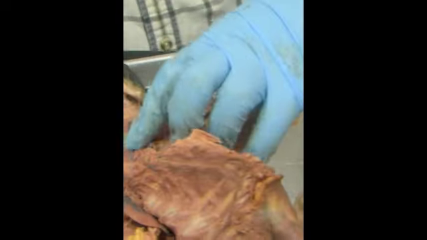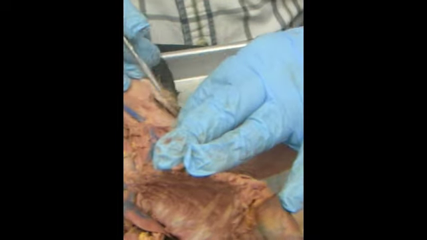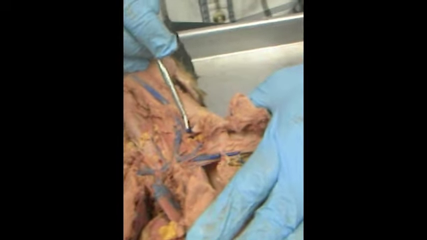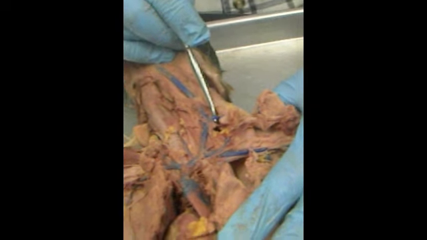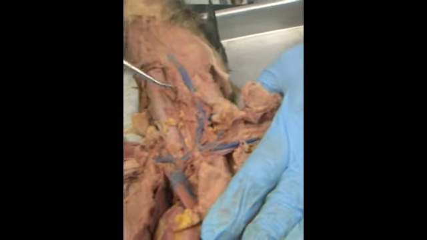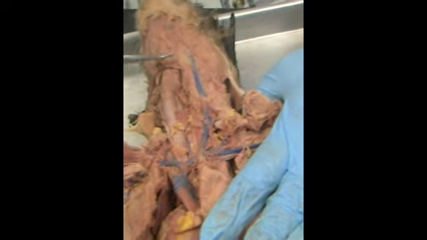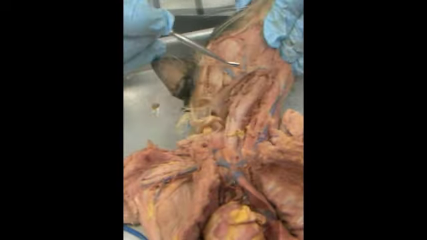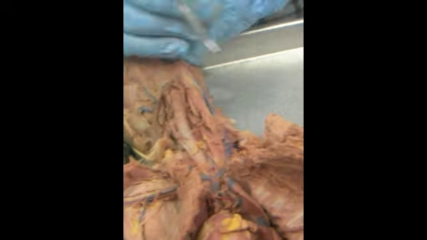Off the external jugular, very nicely here you can see the transverse scapular. It goes over the scapula. This becomes still the external jugular, transverse jugular, anterior facial, posterior facial.